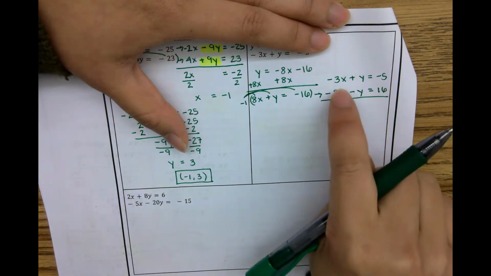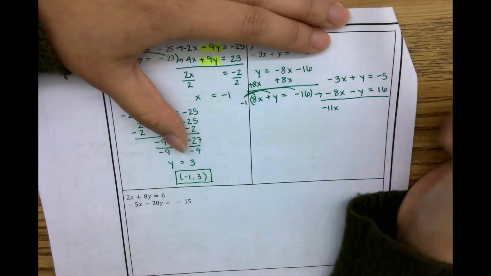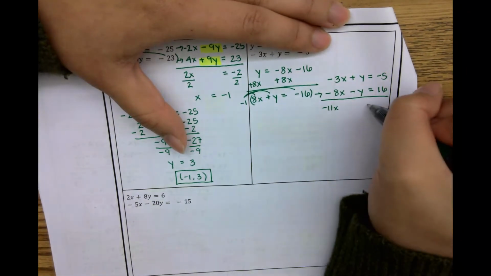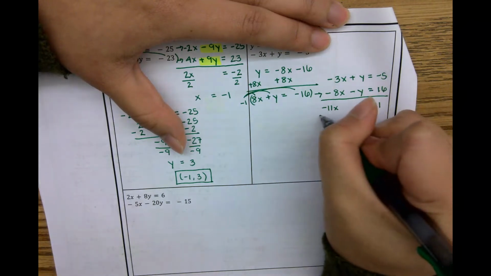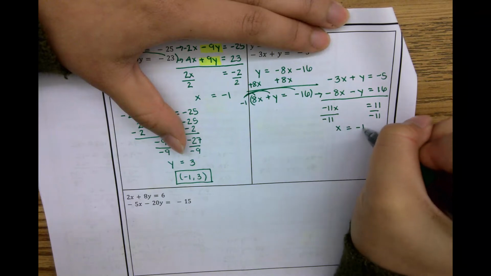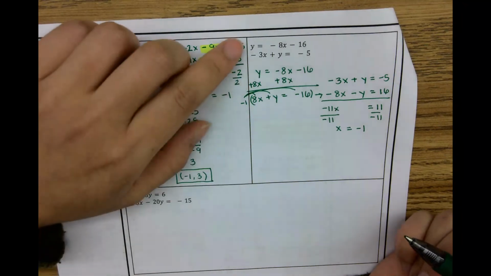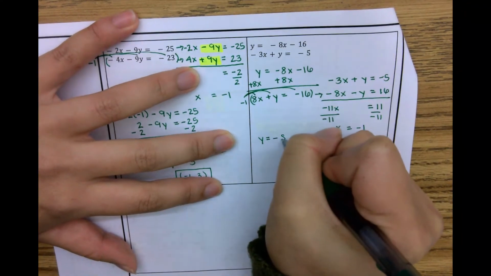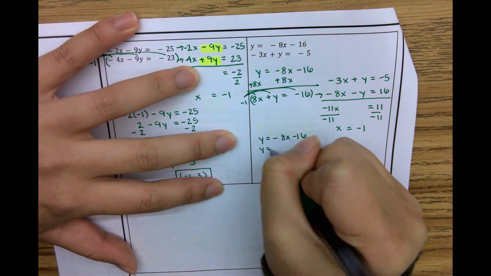So negative 3x minus 8x gives me negative 11x. The positive y minus y simplifies to 0. And the negative 5 plus 16 is 11. So for x now, divide by negative 11, you get x equals negative 1. Easy enough. I can plug it in to solve for y. Again, doesn't matter which one you do. So I'm actually going to use the y equals negative 8x minus 16, and I'm going to plug in negative 1 for x.